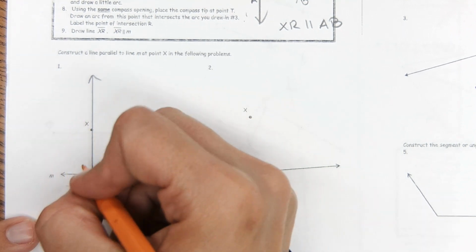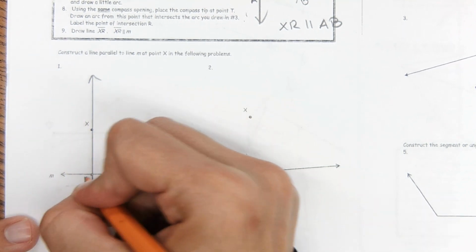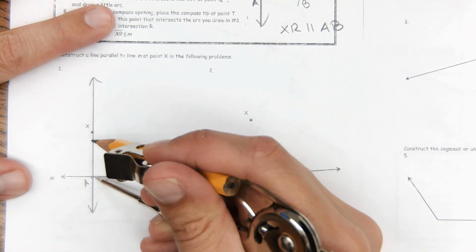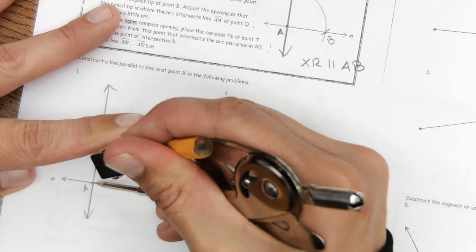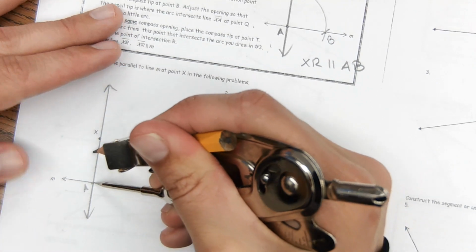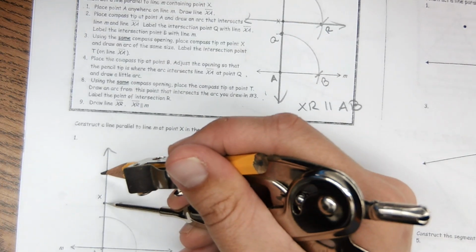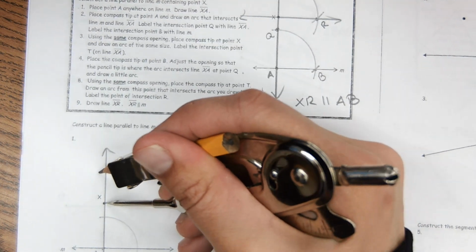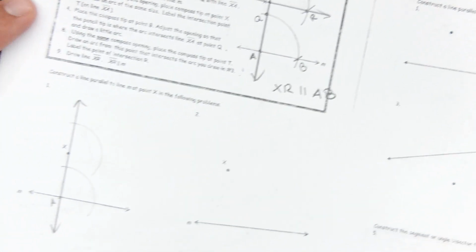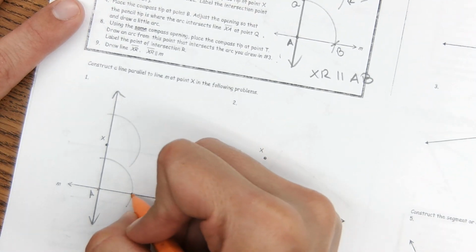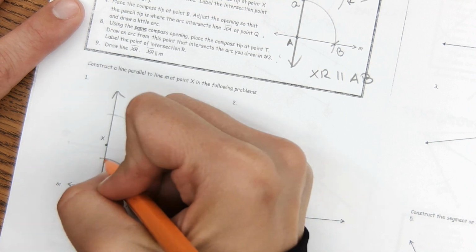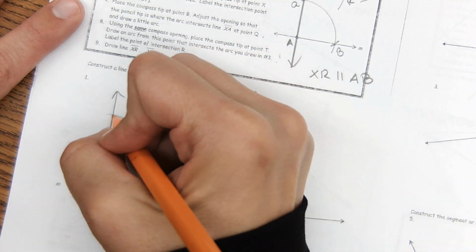This is point A. Then from point A, I'm going to draw an arc that goes through both lines here, and then put it on X and make the same arc. So this here, B and Q, and this is point T.